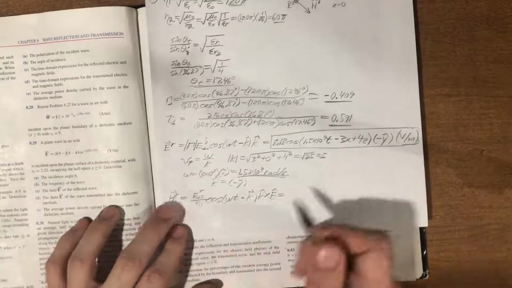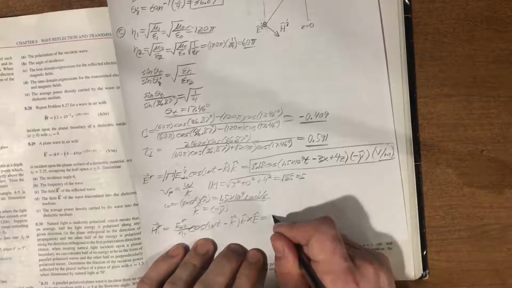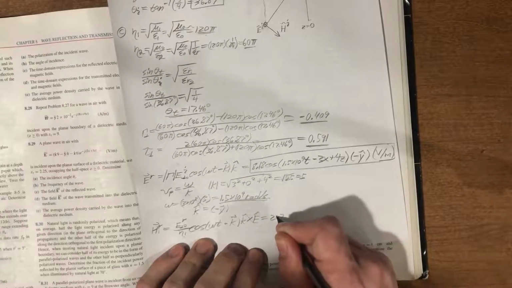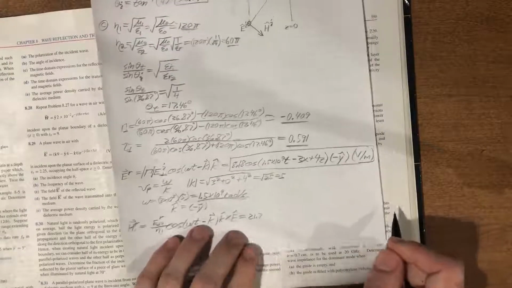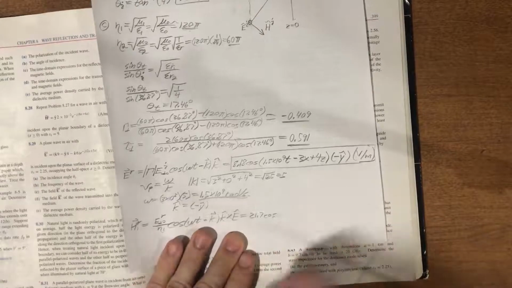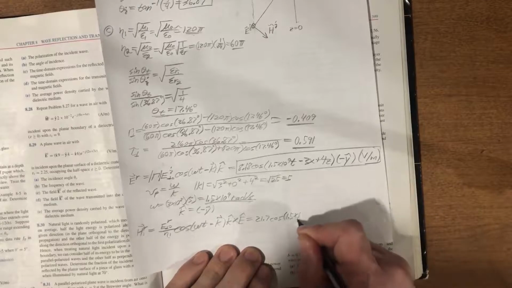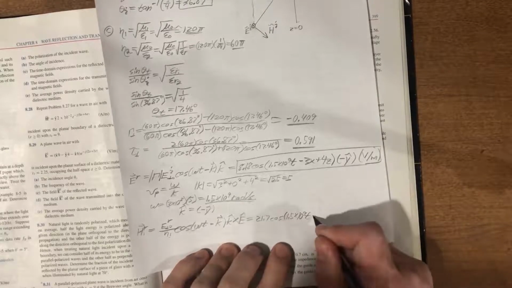So this amplitude we just found was the 8.18, and if you divide that by eta, 120 pi, you're going to get a value of 21.7 millivolts, and then cosine of omega, which is 1.5 times 10 to the 9th t.